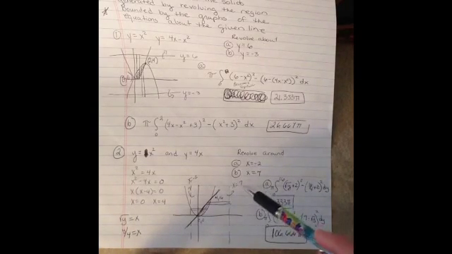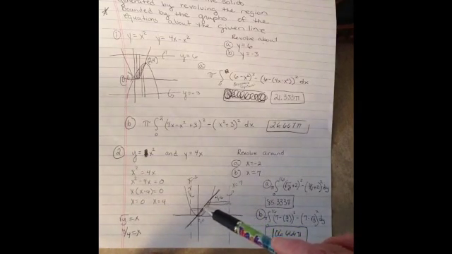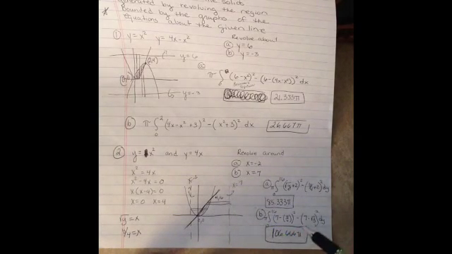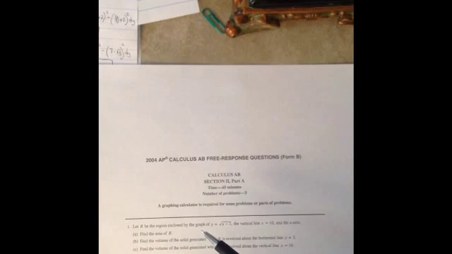We're going to say the 7 minus our y over 4, because this one is our curve that's going to go first, minus 7 minus square root of y. And you get 106.